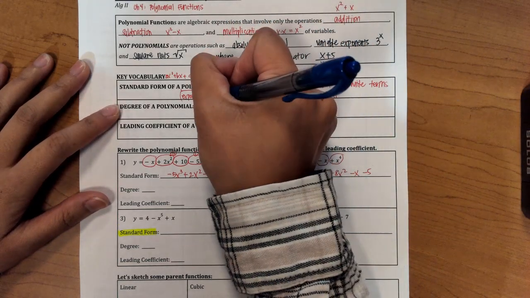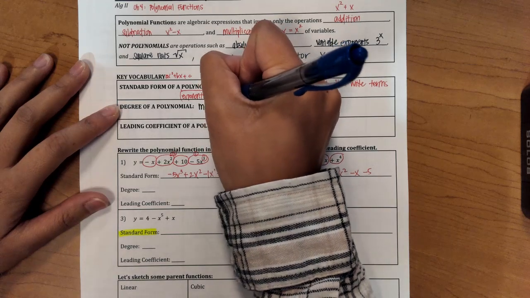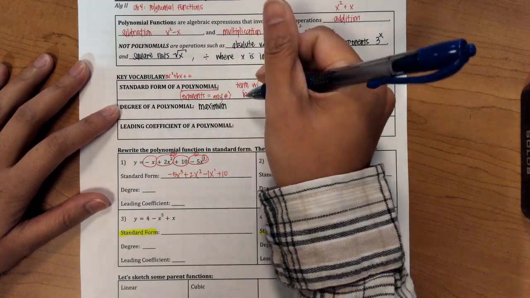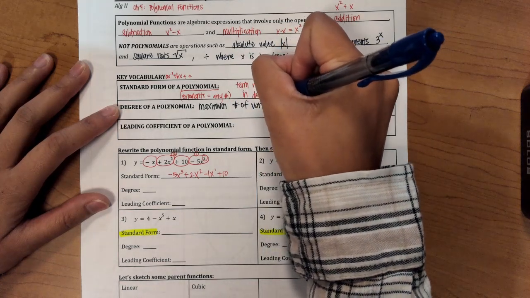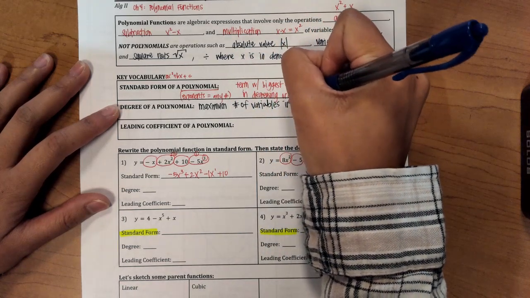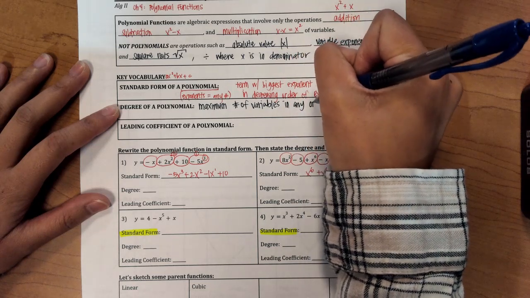Degree of a polynomial has a different definition. It's the maximum number of variables in any one term.